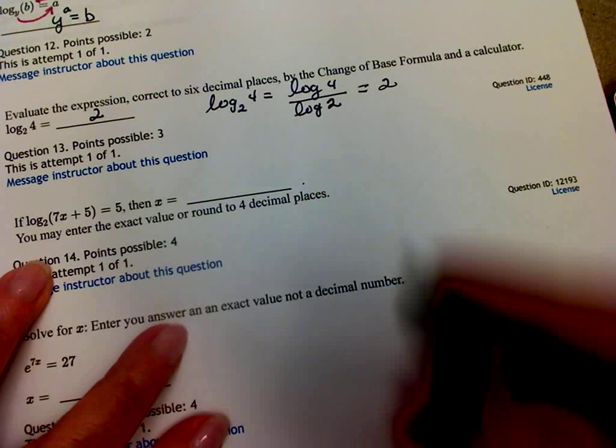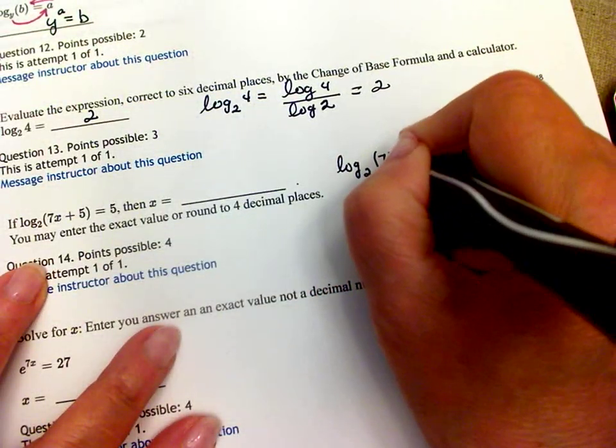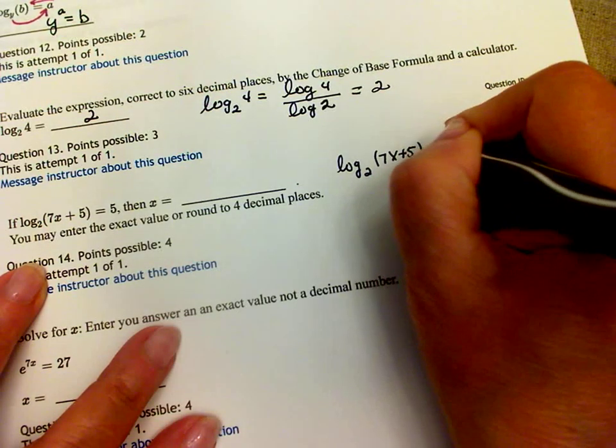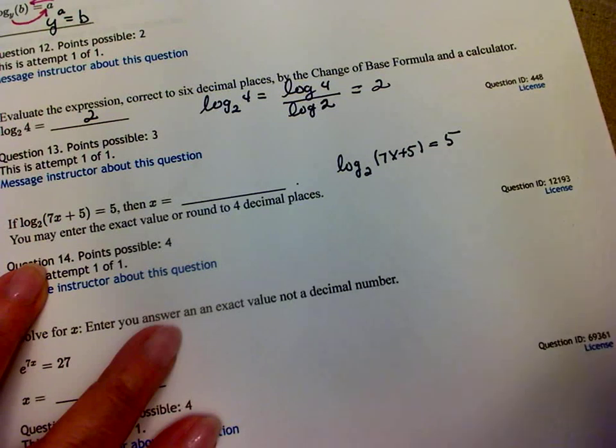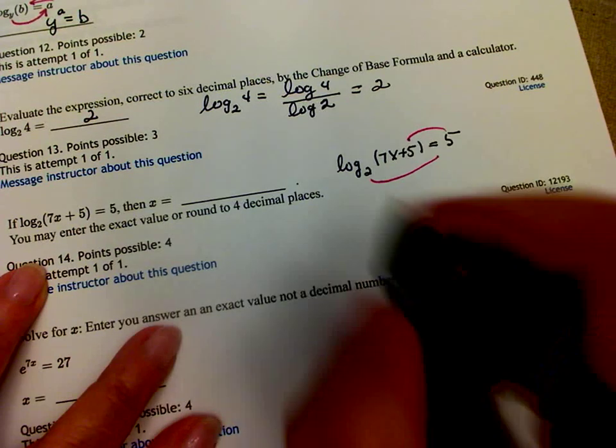Find x. So if I have log base 2 of 7x plus 5 equals 5, rewrite in exponential notation: 2 to the 5 equals the argument.